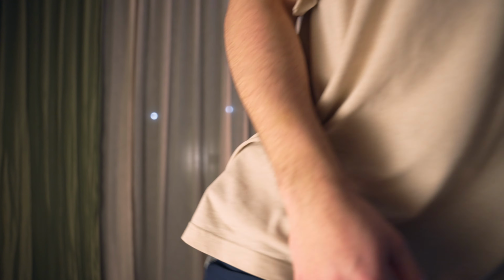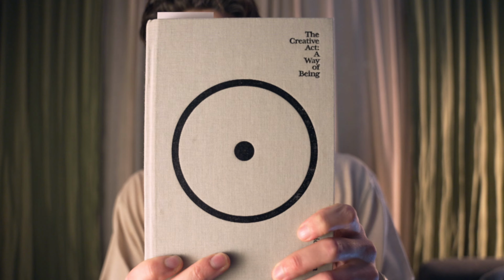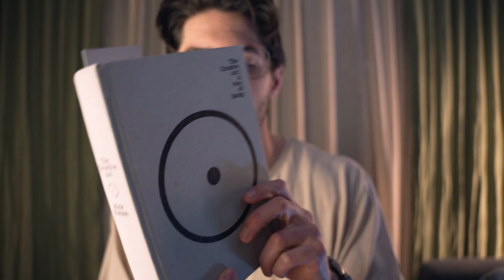I was reading The Creative Act. Is that what it's called? Where is it? I was reading this book, which I highly recommend. I don't even know how to describe it.